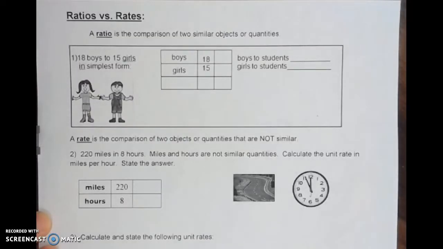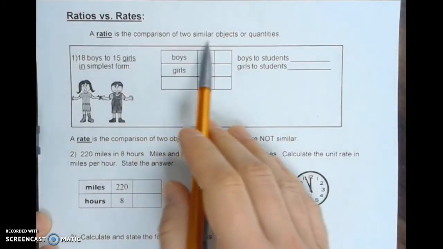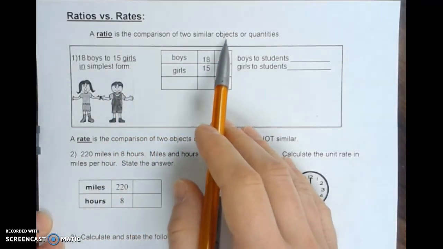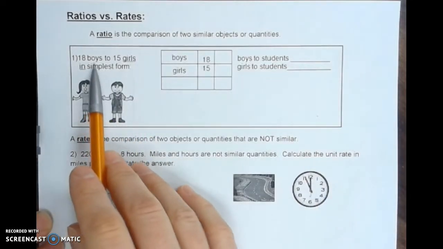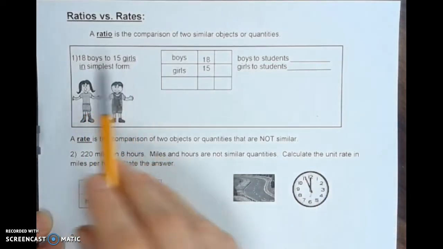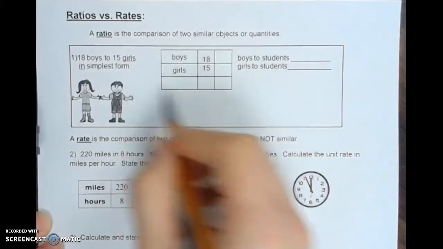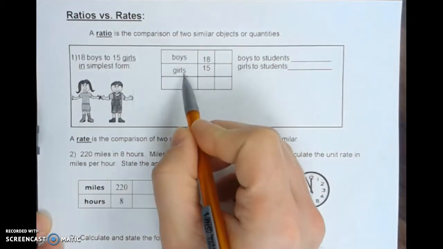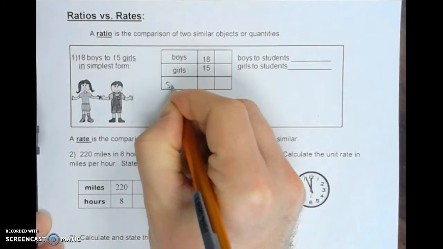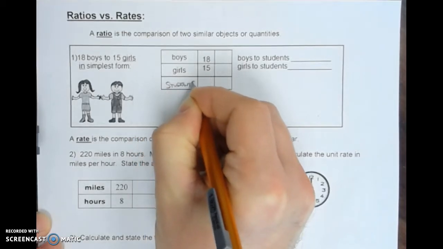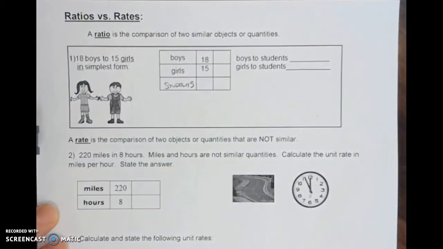In the next section, we're going to compare ratios and rates. A ratio is a comparison of two similar objects or quantities. For example, all right, we have 18 boys and 15 girls. Boys and girls, they're all part of a bigger group. So I look at my table right here, 18 boys, 15 girls. Well, I would call them all students. In all my classes, I have boys and girls, so they're all students.